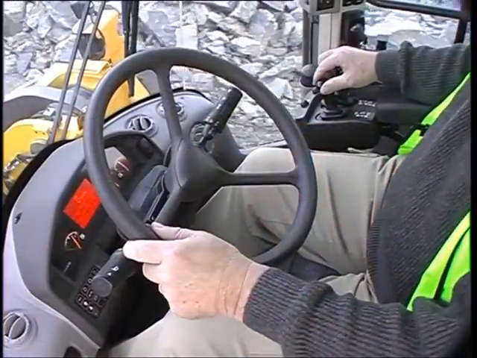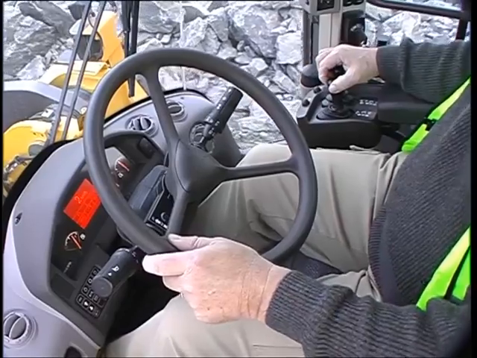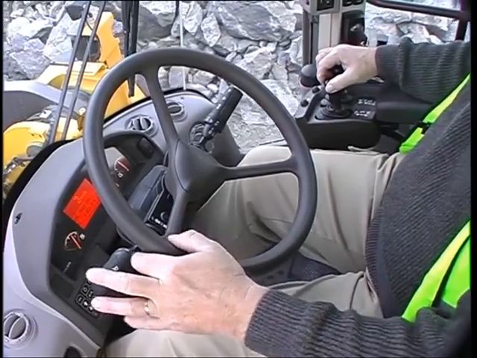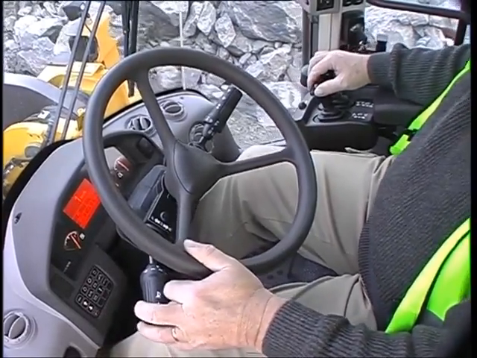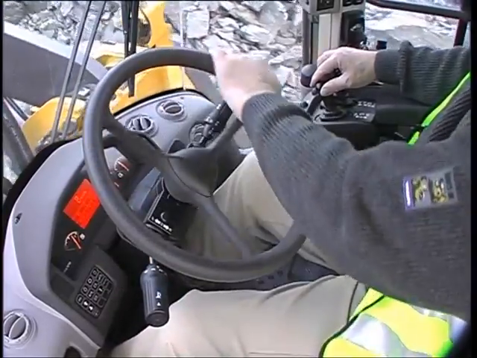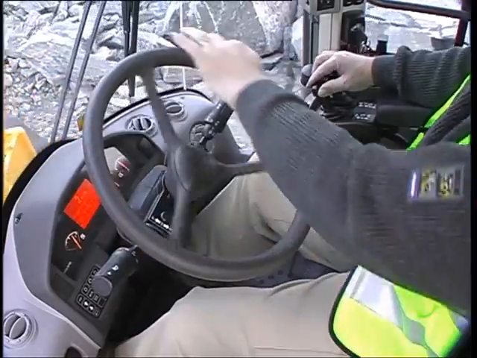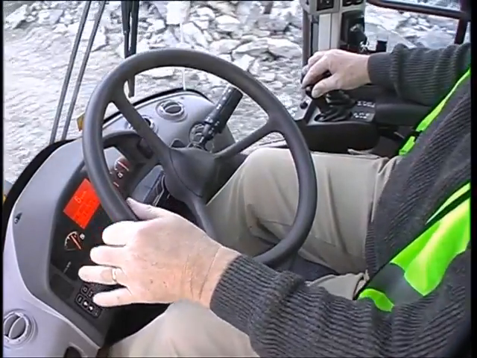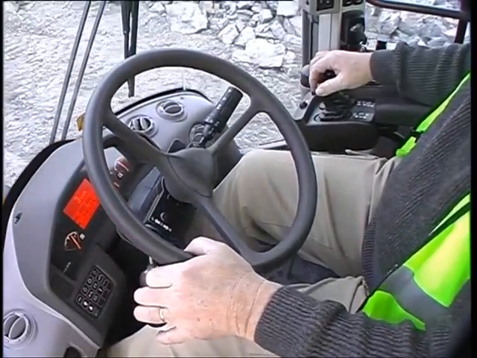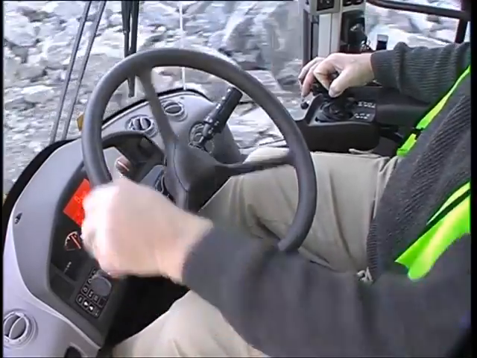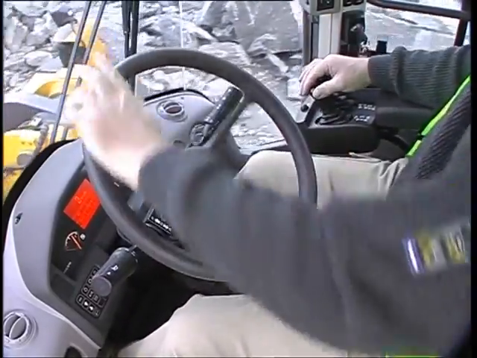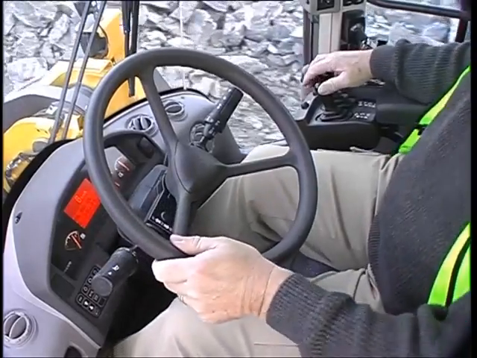For the operator, it's easy. Regardless which position the shift selector is in, it's only to choose between forward and reverse. Shifting down to 1st gear can be done in several ways. Here the operator is downshifting manually with a kick-down button.